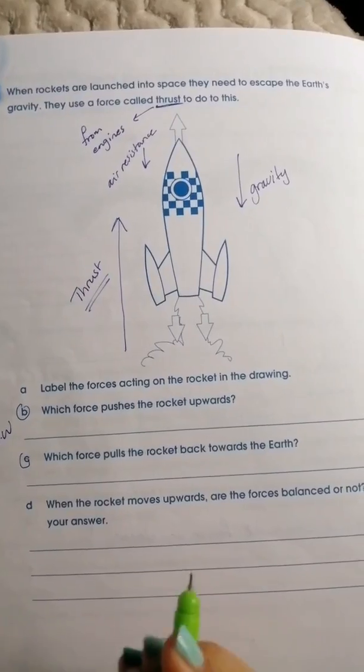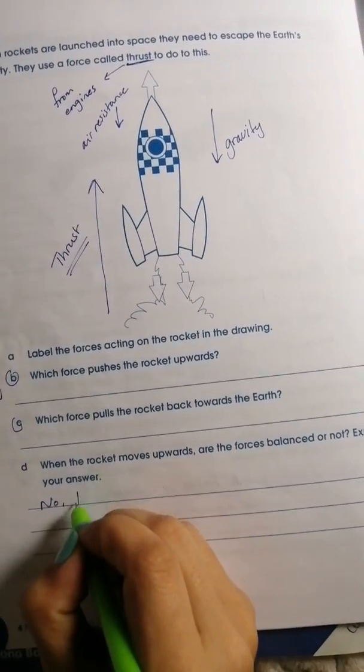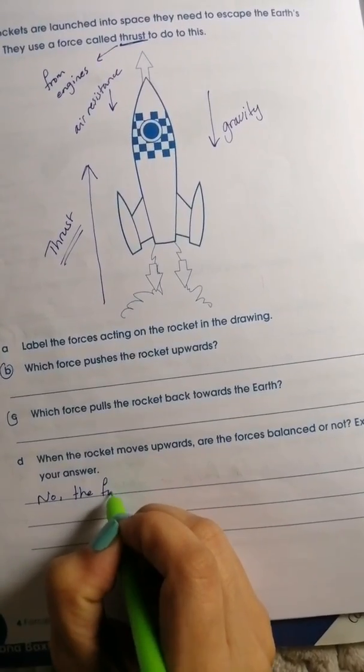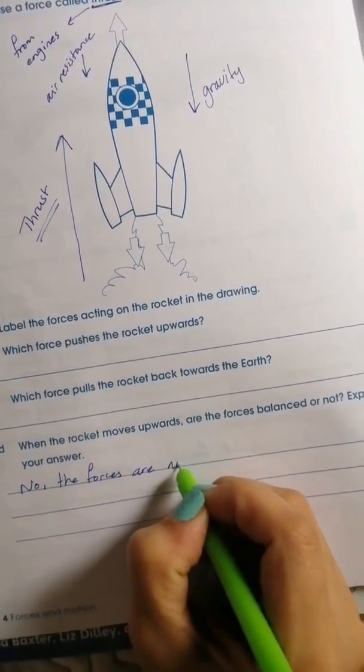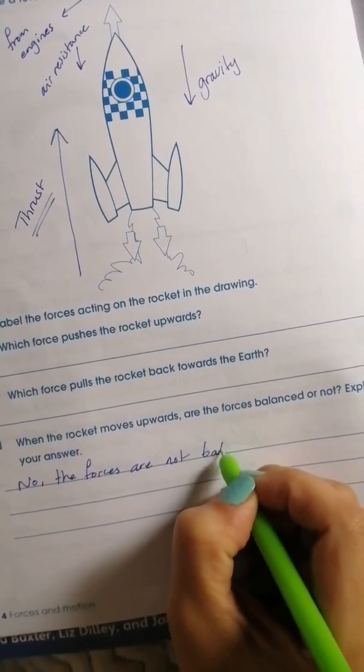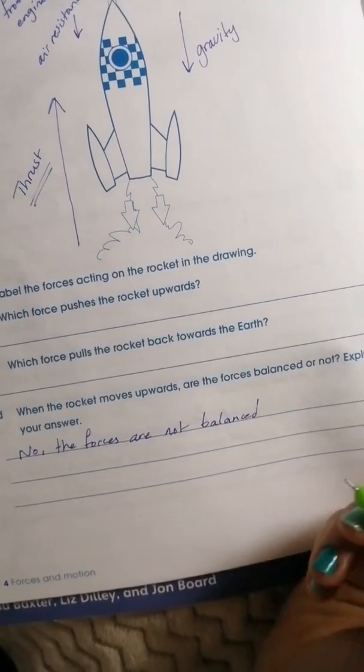The answer is no. The forces are not balanced. Why?